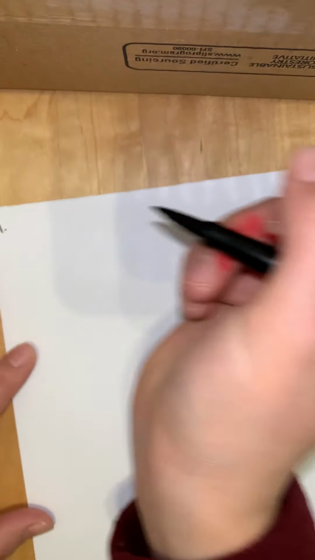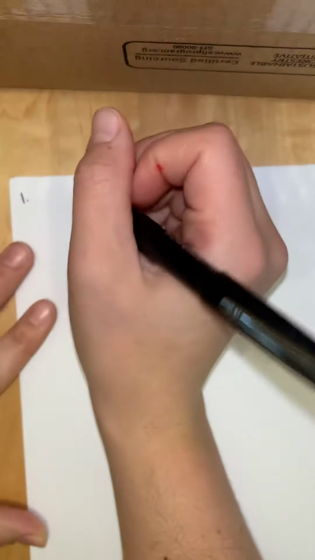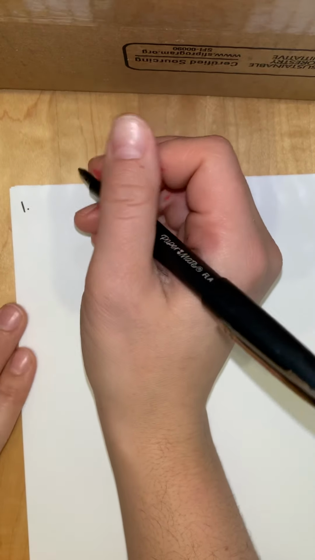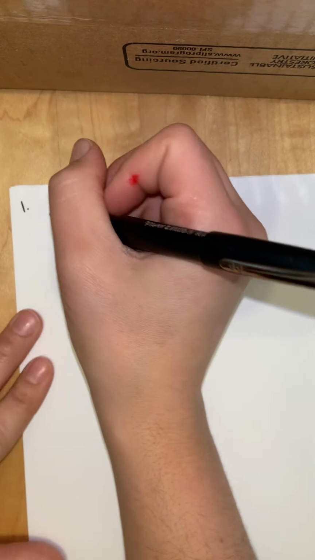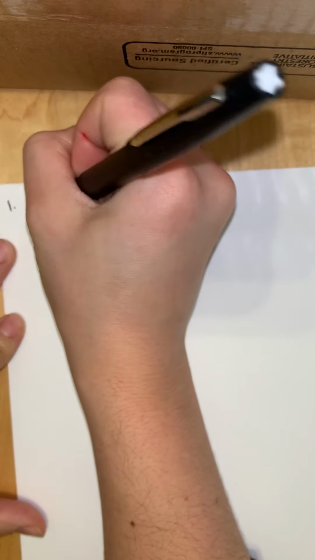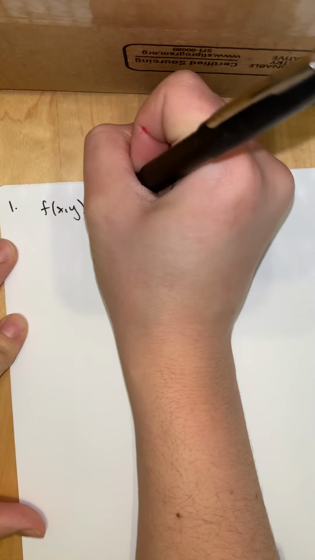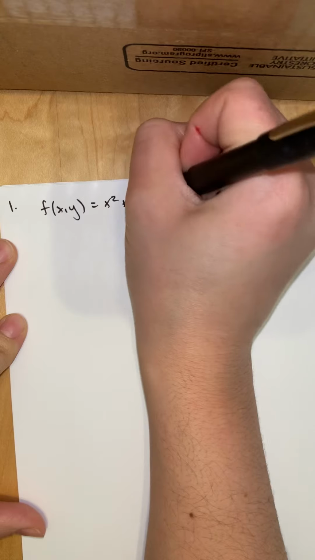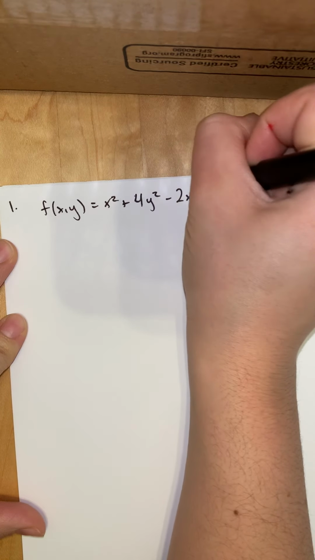So let's do problem number 1. Again, all of these are coming from the exam 3 review worksheet. So I have f of x comma y equals x squared plus 4y squared minus 2x squared y plus 4.